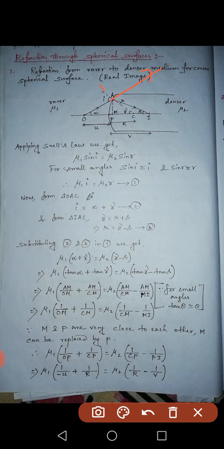This refracted ray intersects the principal axis, this line. If some light from this object O moves along the principal axis, it passes through without any refraction. So suppose towards the principal axis we have another light ray.